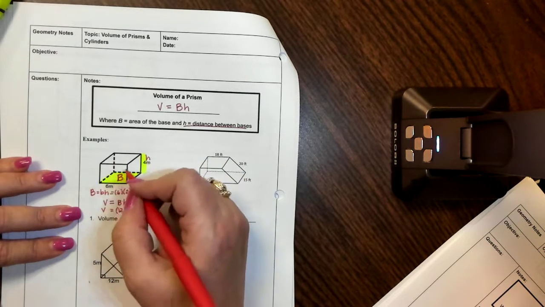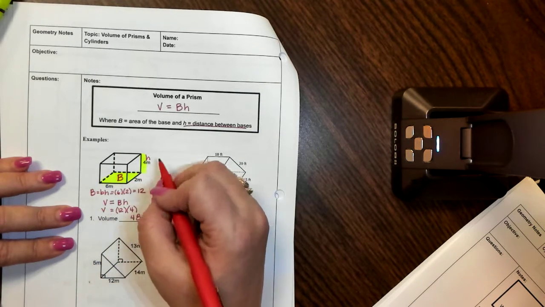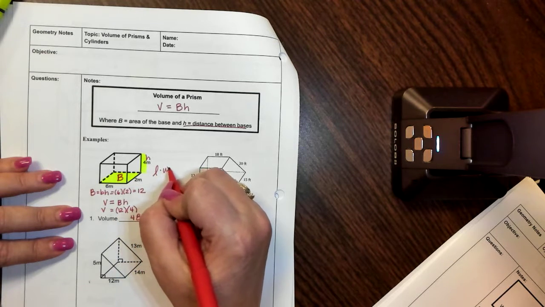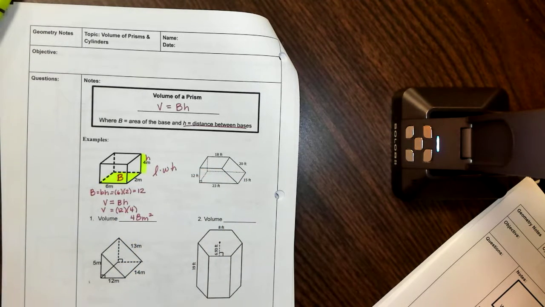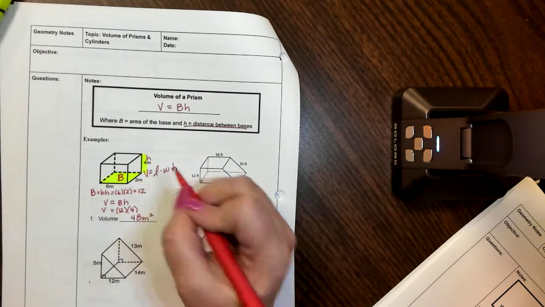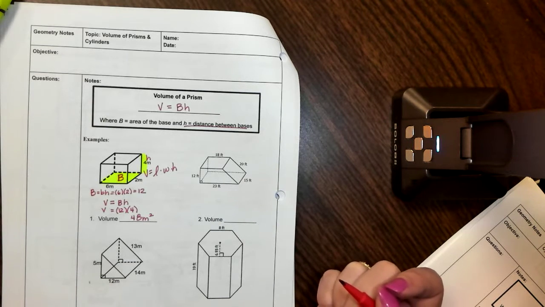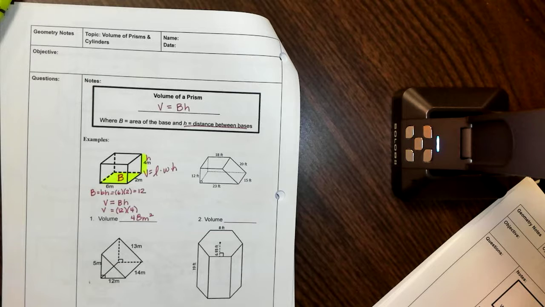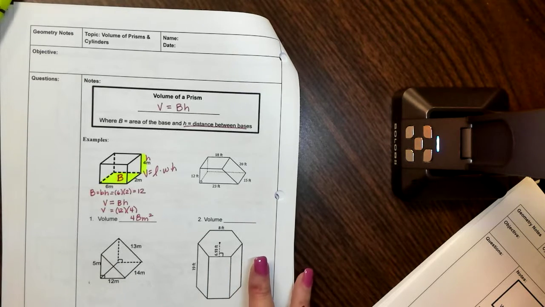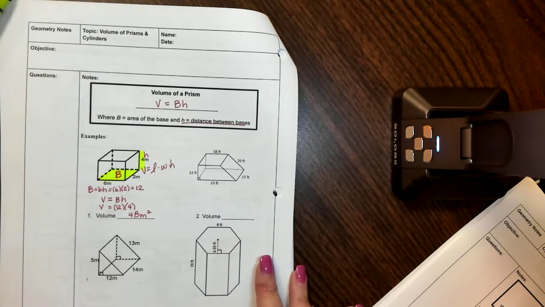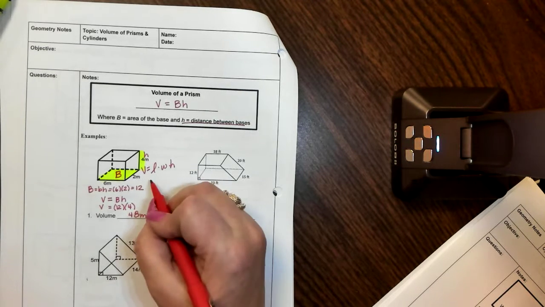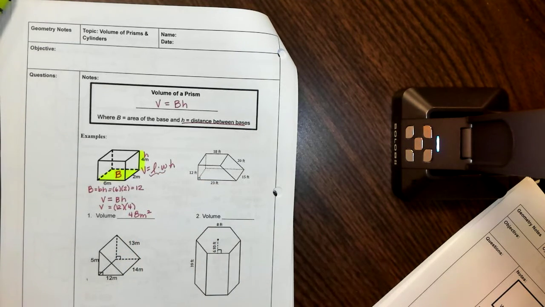Now, for a prism like this, you have seen length times width times height. So if you remember that, you can always go back to that if you have a rectangular prism. If it's something other than a rectangular prism, you can't use that formula. Length times width times height only works for a rectangular prism. The reason why is because length times width is the area of the rectangle times the height.